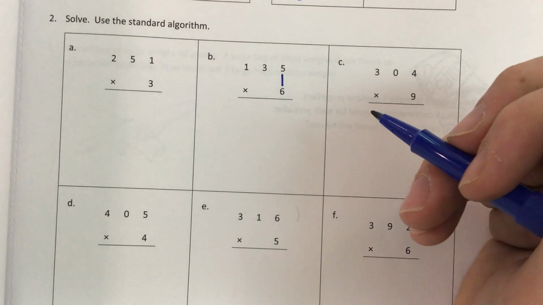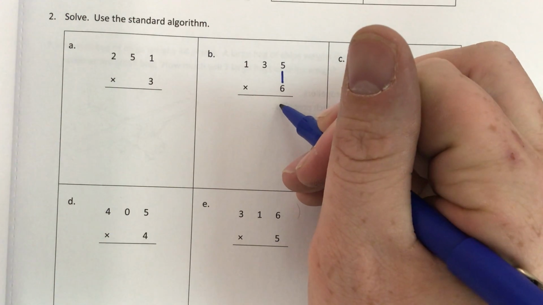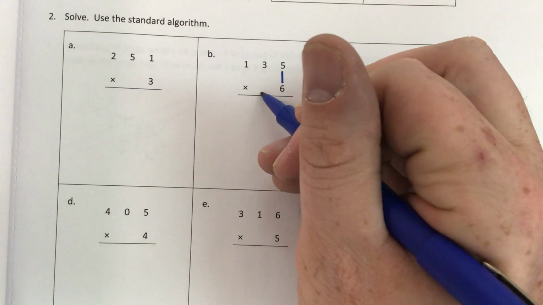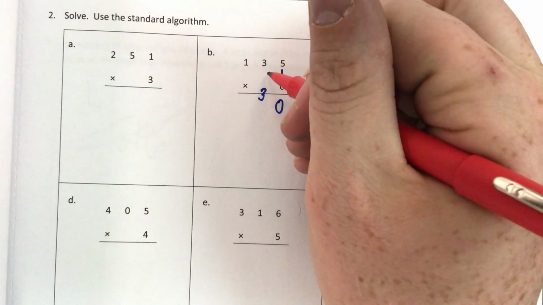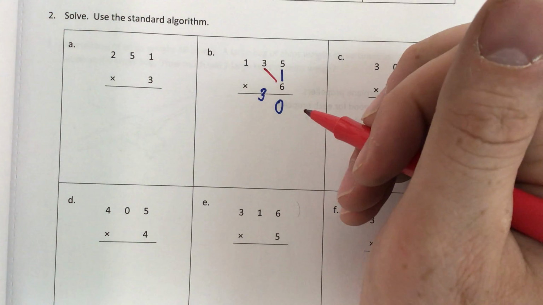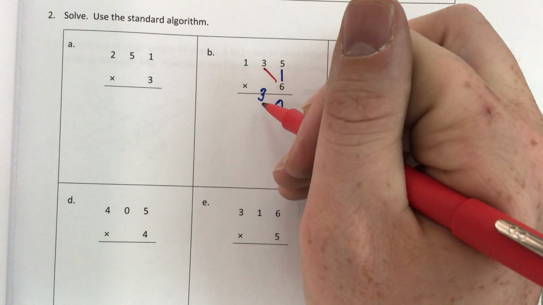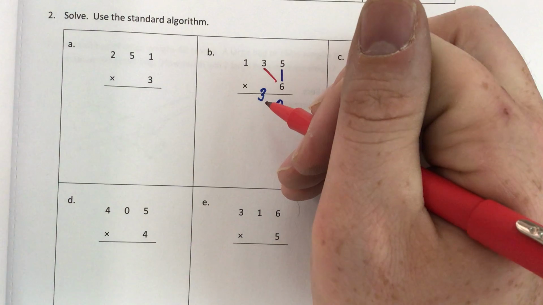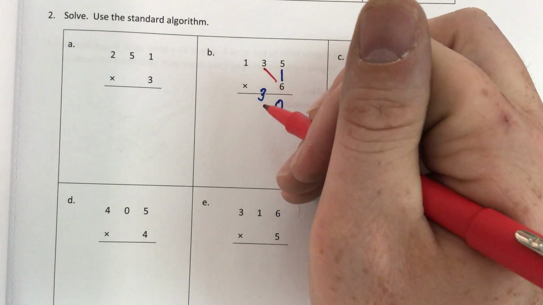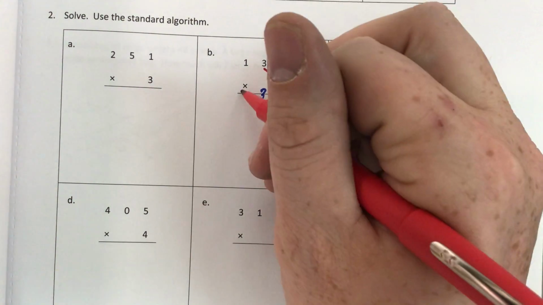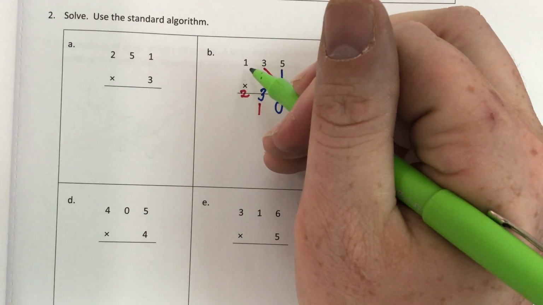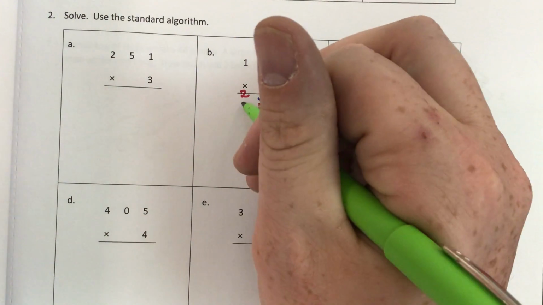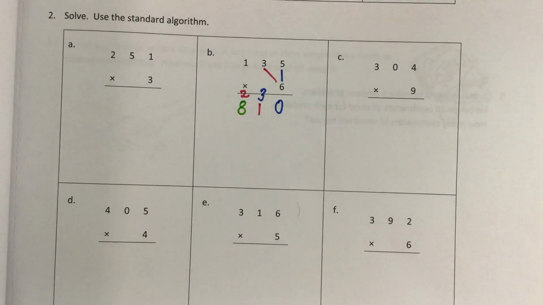5 times 6 is going to be 30, which means of 30, 0 is in the ones place. The 3 would be on the line. Then our 3 times 6 is going to be 18. And don't forget, you're not multiplying 3 more, you're adding 3 more. So 18 plus 3 is 21. So I drop the 1, I carry the 2. Lastly, you're going to do 6 times 1, which is 6, plus 2, which is going to be 8, which gives us our overall answer.